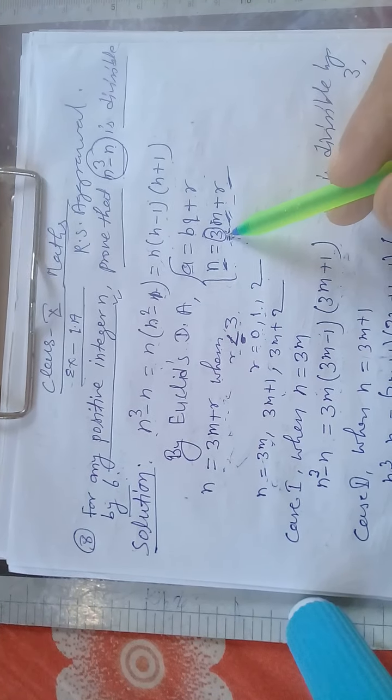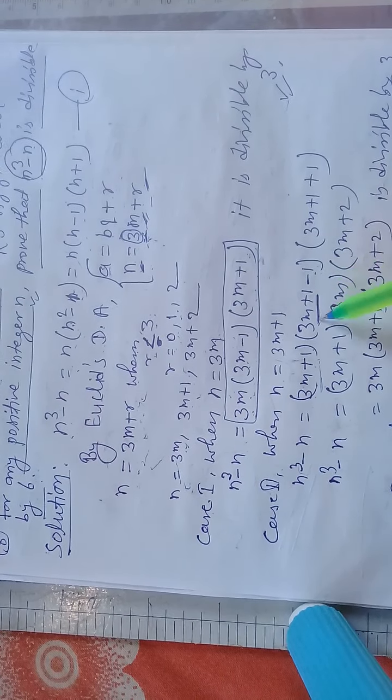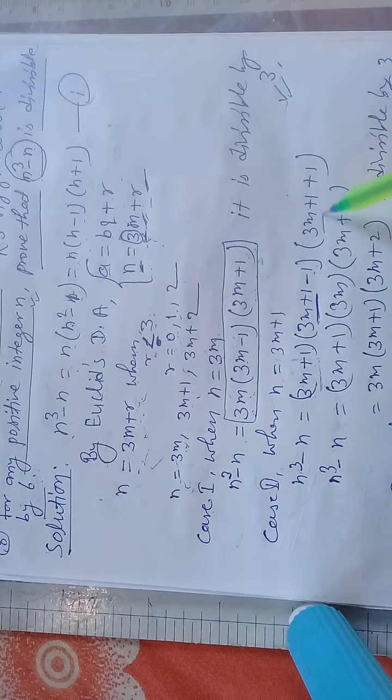Case 2, when n = 3m + 1. n³ − n is equal to n(n − 1)(n + 1). Putting n = 3m + 1, we get (3m + 1)(3m + 1 − 1)(3m + 1 + 1).